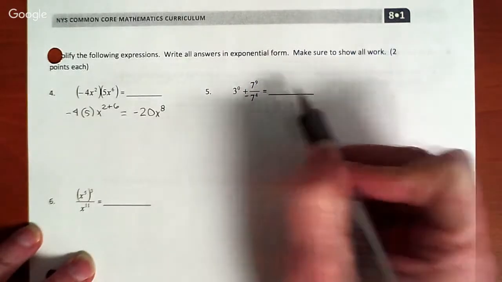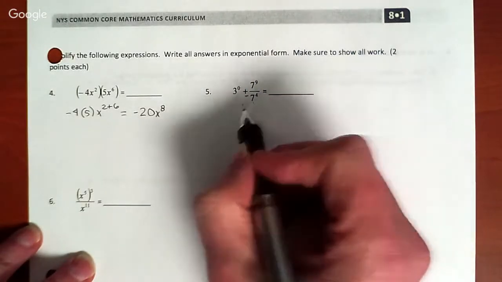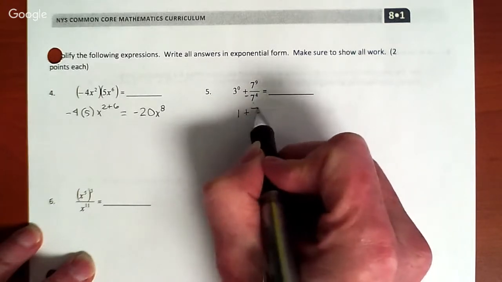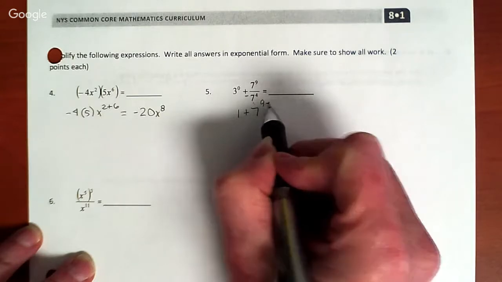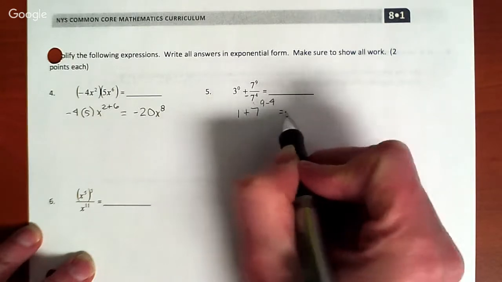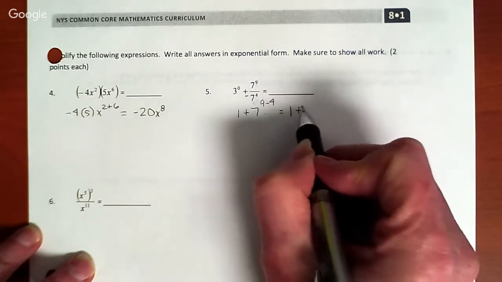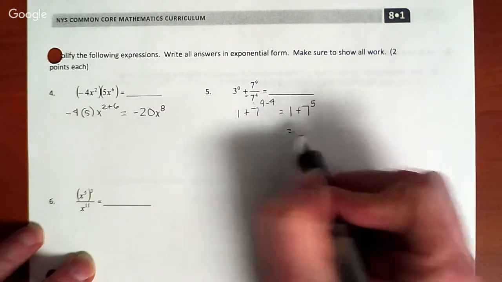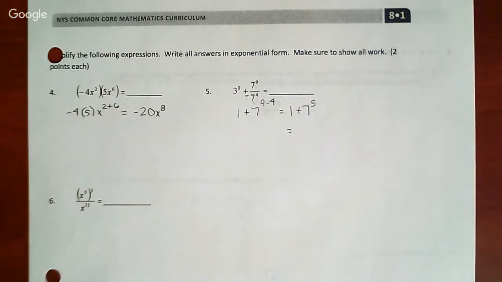Here, because this is addition, we have 3 to the 0 power, or 1, plus 7 to the 9 minus 4, which equals 1 plus 7 to the 5th power. Here we can actually put that in our calculators.